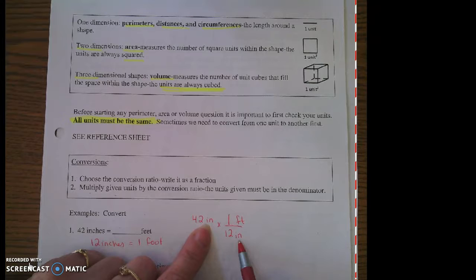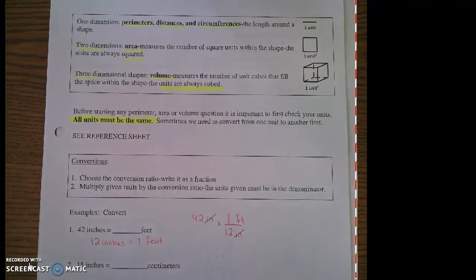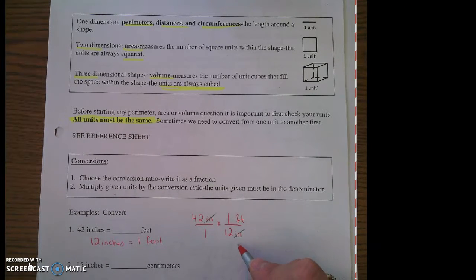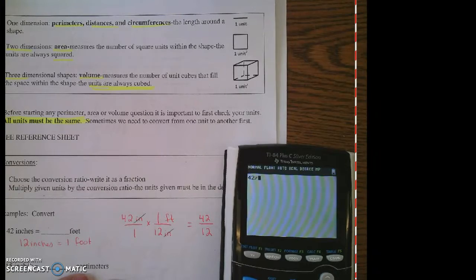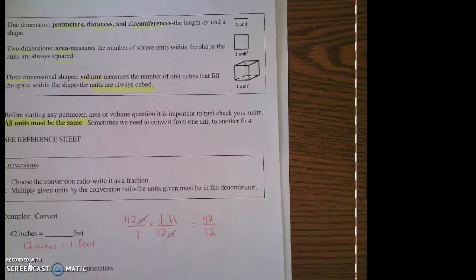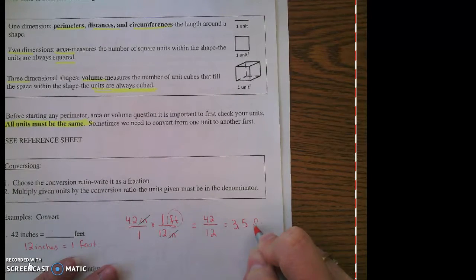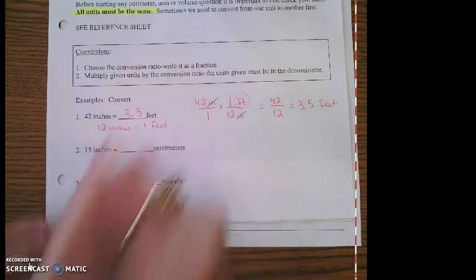The units must be in the denominator because we want them to cancel out. And now I can turn this into a fraction. You are multiplying fractions, not cross-multiplying. This is not a proportion. You multiply numerators, you multiply denominators, and then you see if you can reduce that. So 42 divided by 12 gives us 3.5. The only units left are feet. So 42 inches is the same as 3.5 feet.